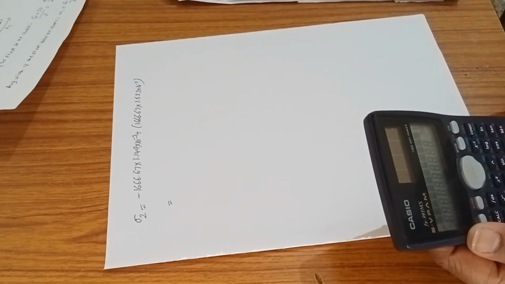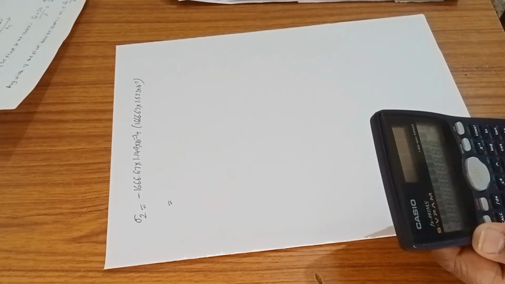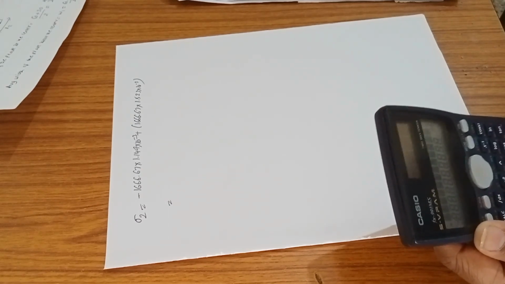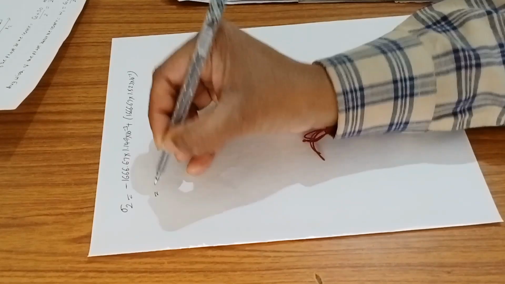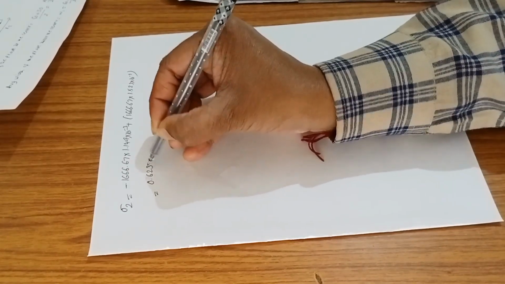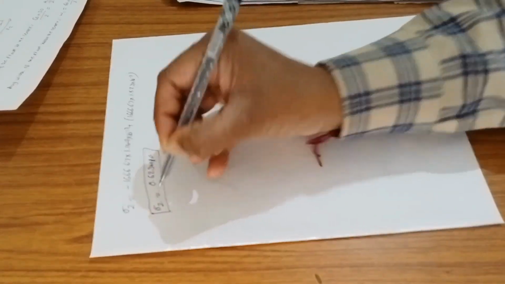So let me just put it as minus 1666.67 into 1.149 into 10 to the power of minus 3 plus, okay, that is the right answer. So 0.623 megapascal or Newton per mm square. That is nothing but you're getting stress in element 2.